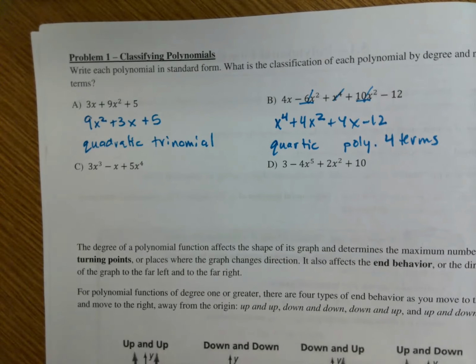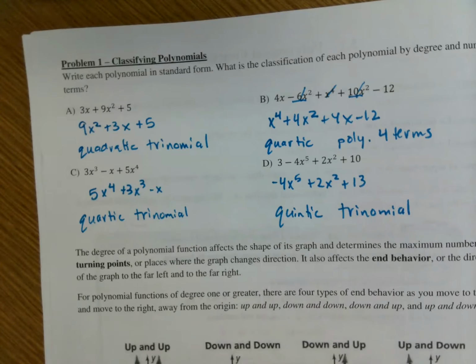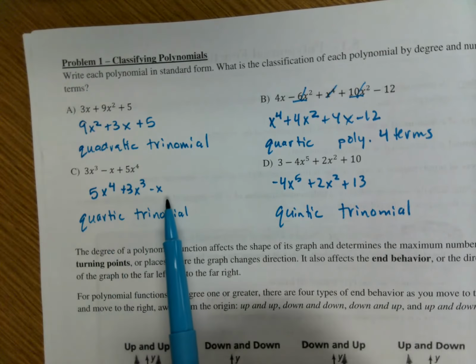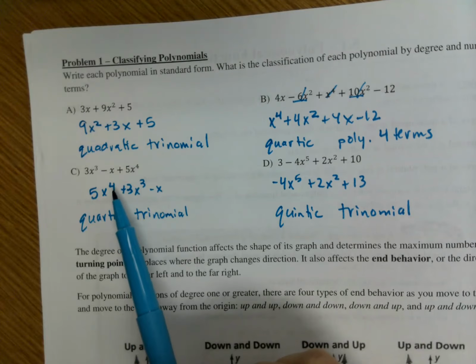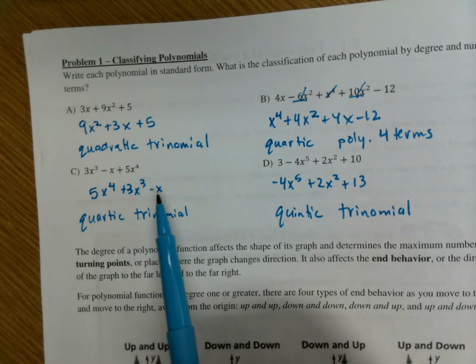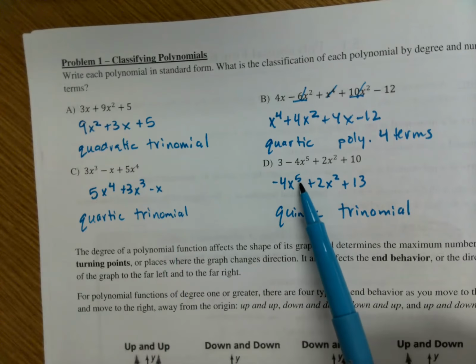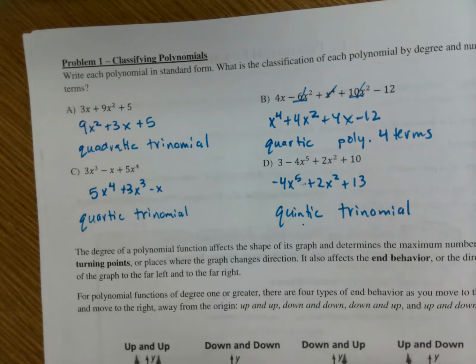I want you to try C and D by yourself right now. So the first one should look like this. That's in standard form. That's quartic because my degree here is 4 and there are 3 terms, so it's a trinomial. Here this is quintic because my degree here is 5 and 3 terms, trinomial.